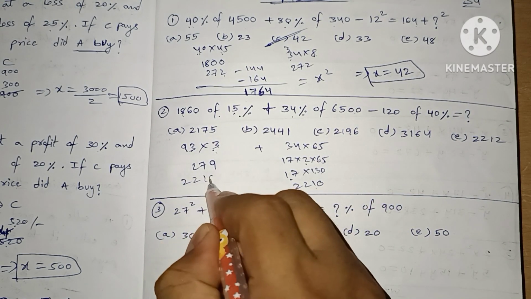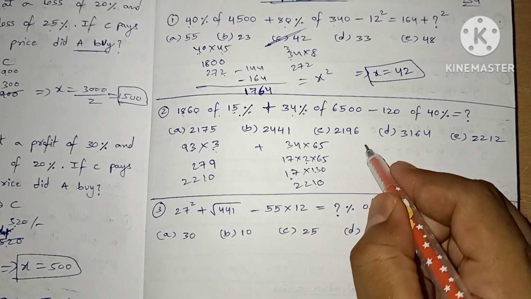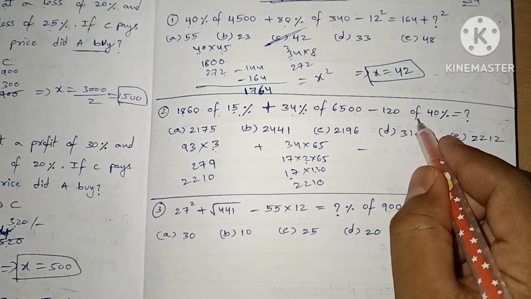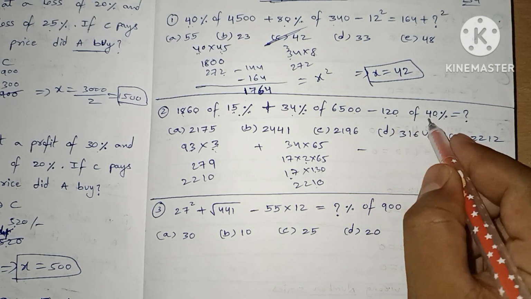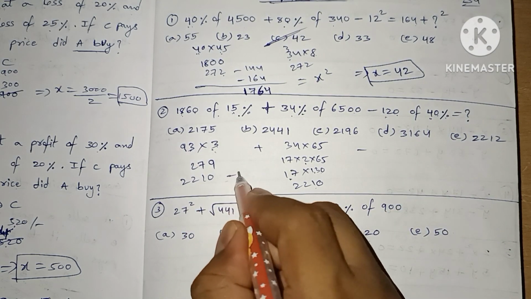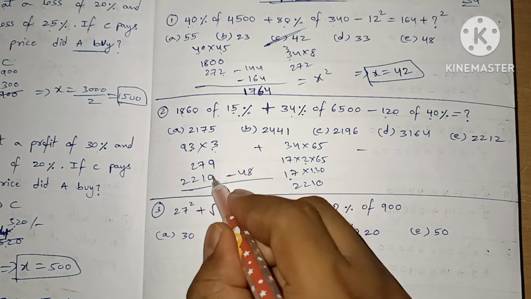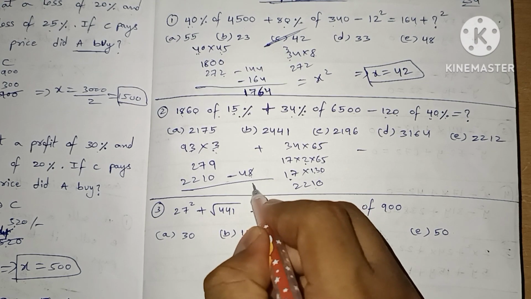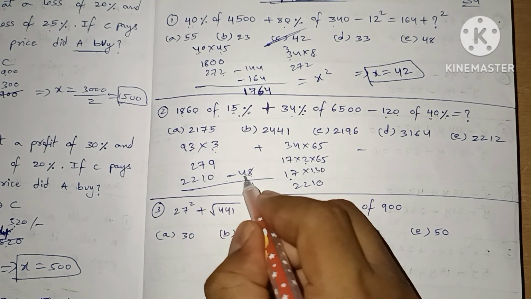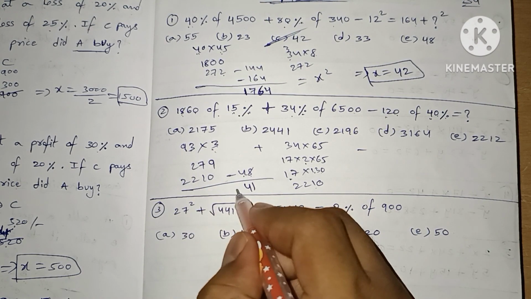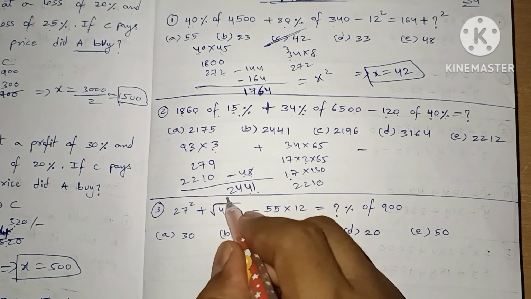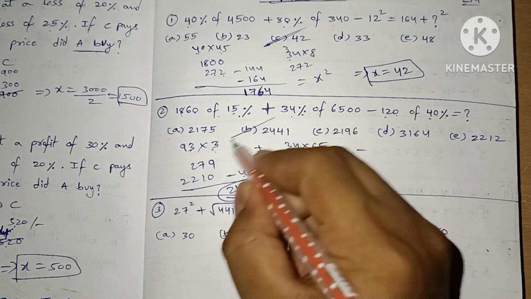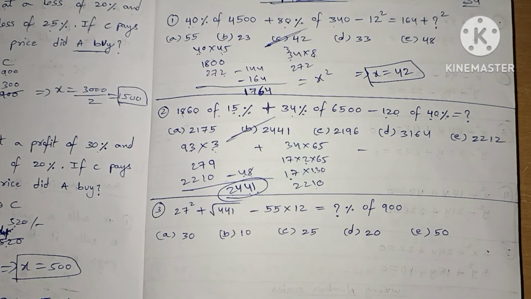So 2210, and these two are plus minus 120% of 40. Percentage and double zeros cancel. 12 4 times is 48. So minus 48. Here 9 minus 8, which will be 1. 8 minus 4, 4. Here 4 and 2. So 2441 is the answer, means option B is our answer.